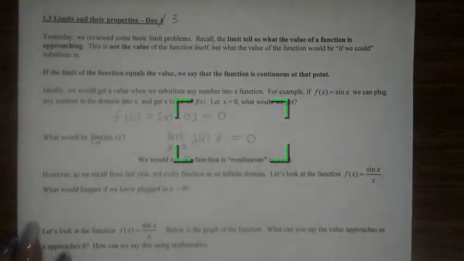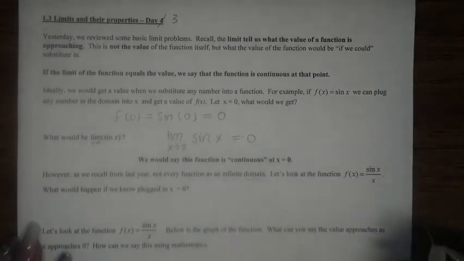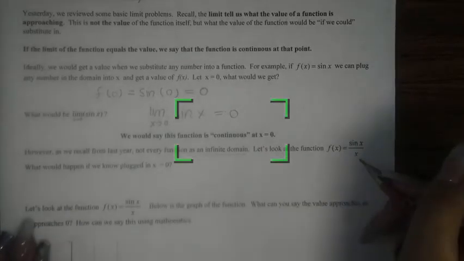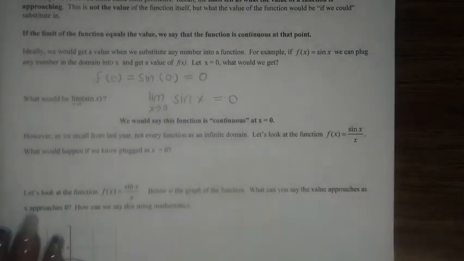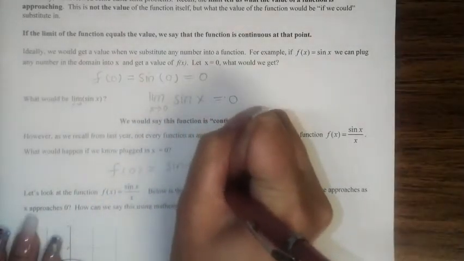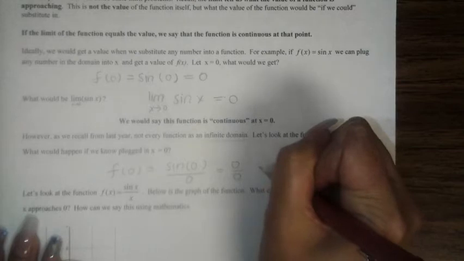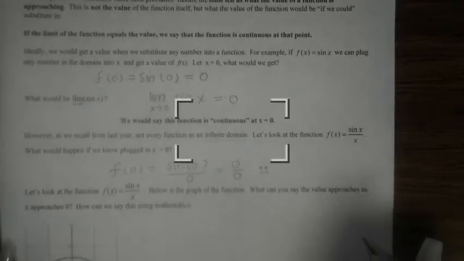However, as we recall from last year, not every function has an infinite domain. Let's complicate this function a little bit more, and think of f of x as sine of x divided by x. What would happen if you plug in 0? You would have f of 0 equal to sine of 0 divided by 0, which is 0 over 0, a big sad face, so no. That's an indetermination, so we need to look at more.